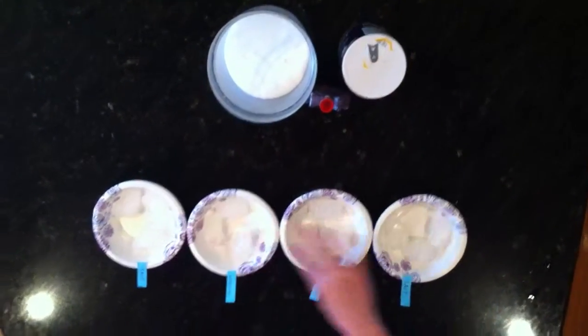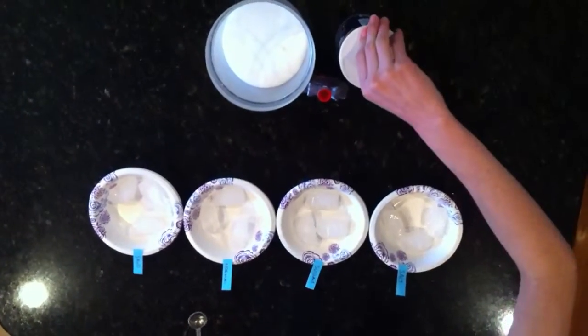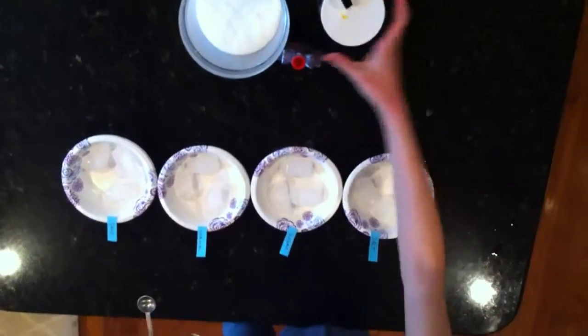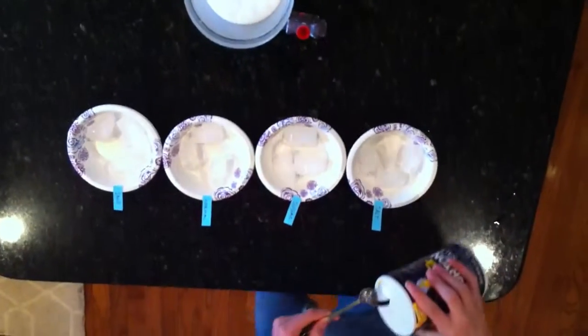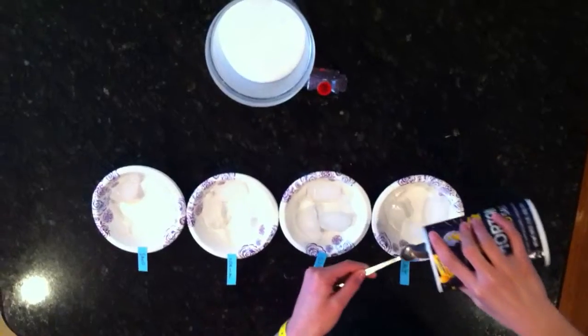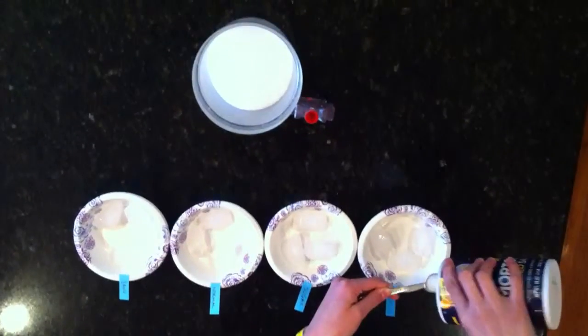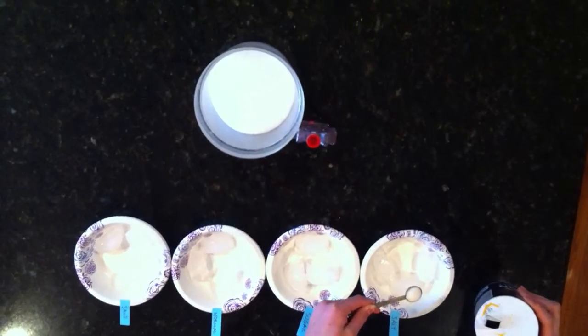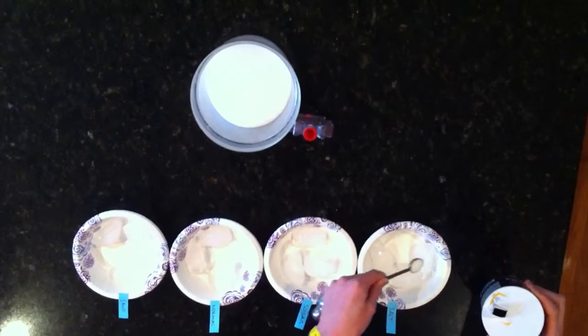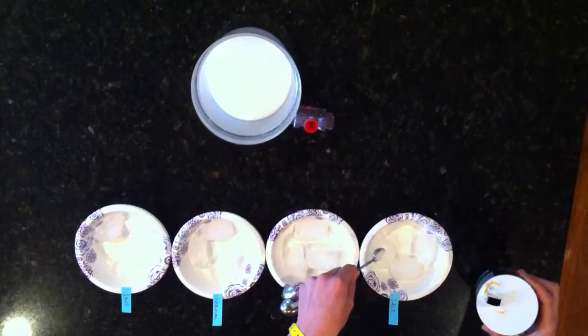I just labeled them so I know which one is which. Now I'm going to be putting half a teaspoon of the different ingredients into them. I'm going to sprinkle it evenly.